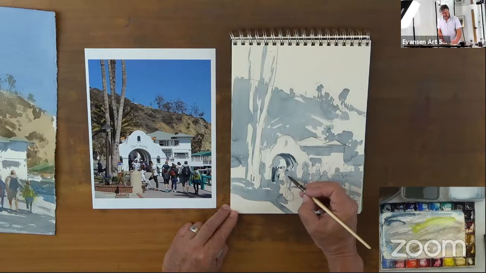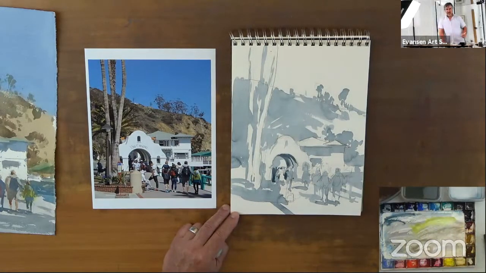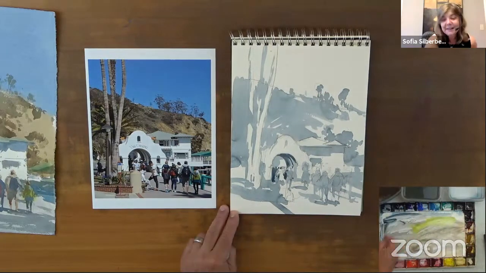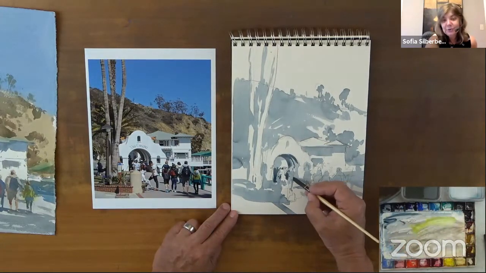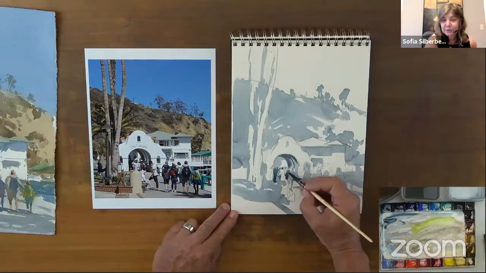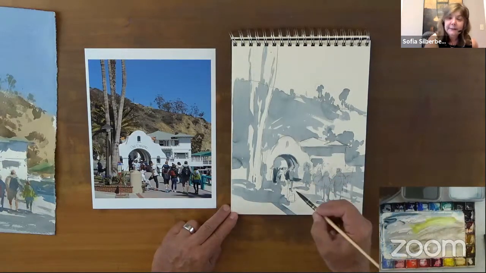Painting these value studies is so fun. I often have a lot more fun doing the value study than I do painting the actual painting.